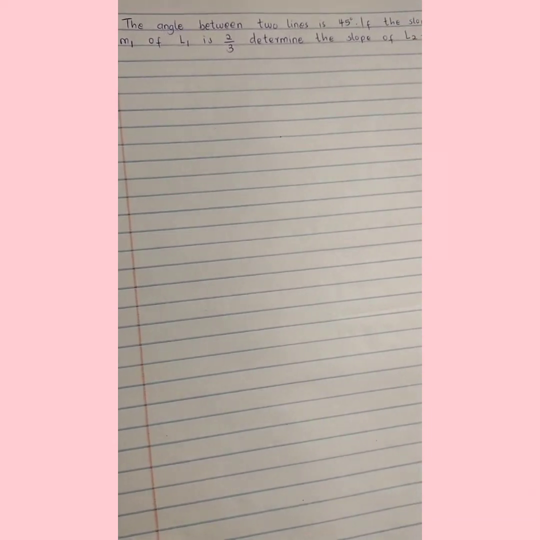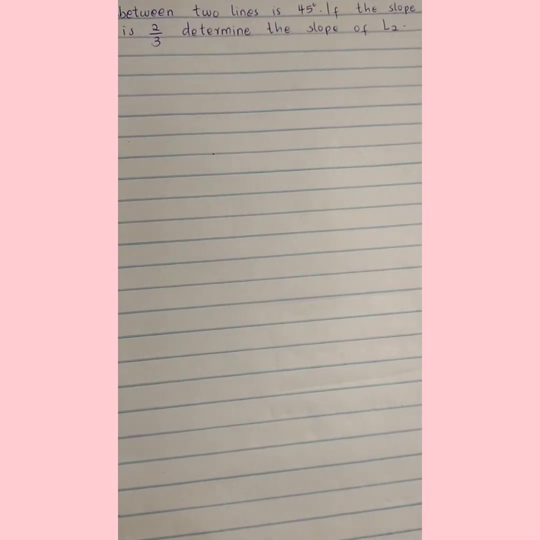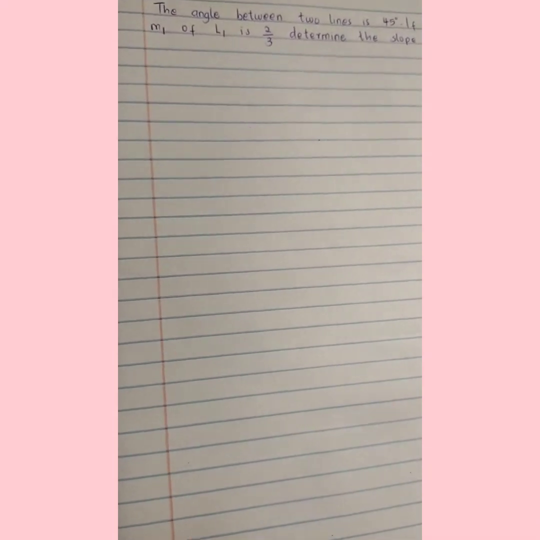Yeah. So we have this question here. The angle between two lines is 45 degrees. If the slope of line 1 is 2 over 3, 2 over 3 is 2 divided by 3, determine the slope of line 2. L2 is used for line 2, and L1 is line 1. M1 is gradient for line 1. Yeah, slope is same as gradient, as I've said.